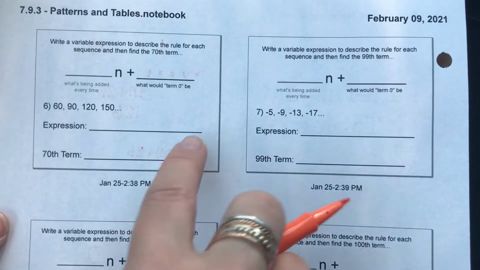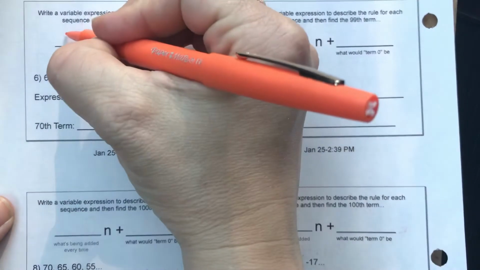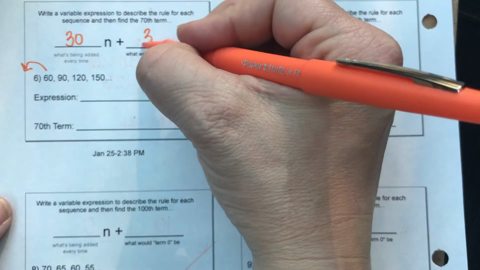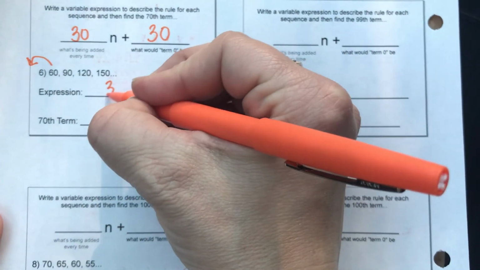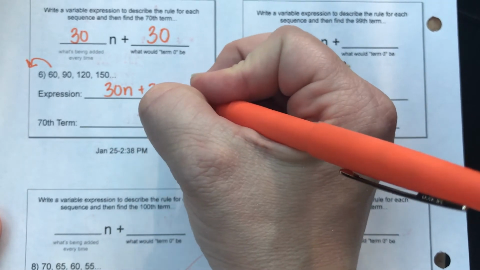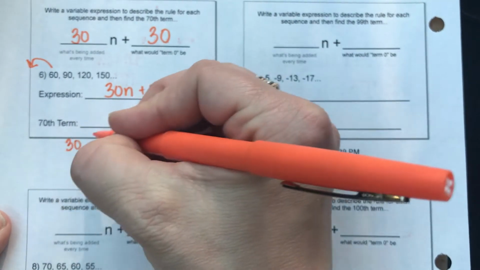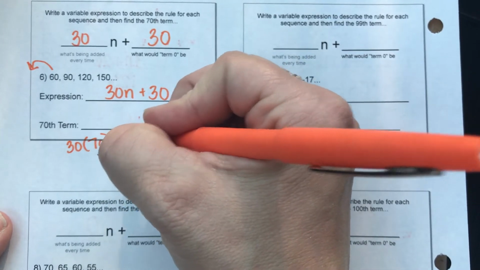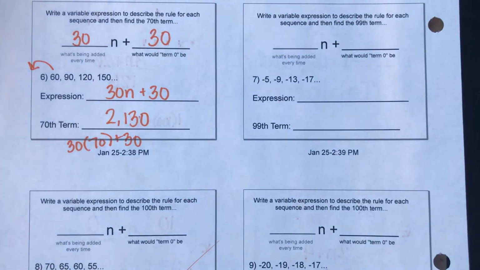So turn your page over, and let's look at this one on the top left. So every single time, you're adding 30. And if I were to back it up, what would come before 60 is 30. So our expression is 30n plus 30. And if it asks you to find the 70th term, that means that for n, I put a 70. So 30 times 70 plus 30. 2,130. I think I did it in my head. You can check it with your calculator.